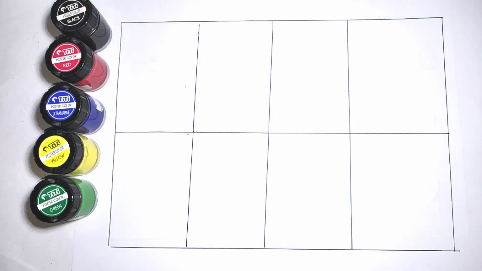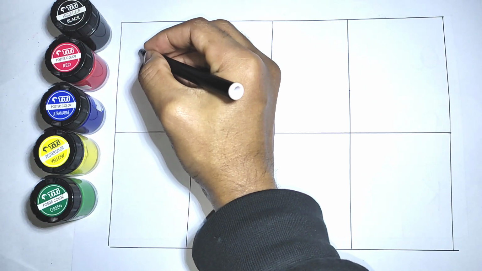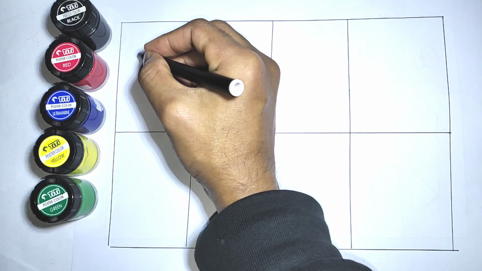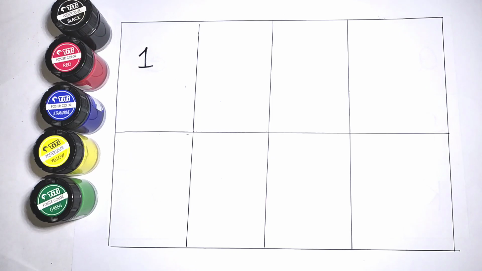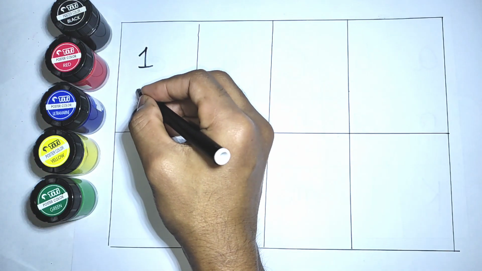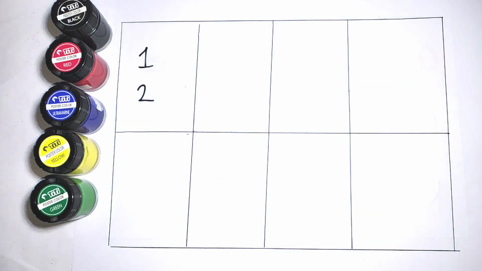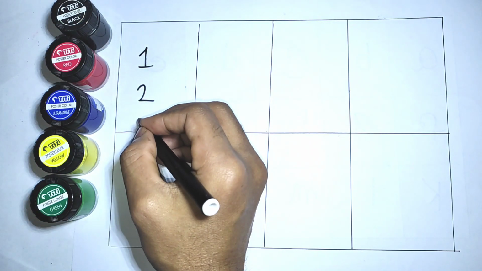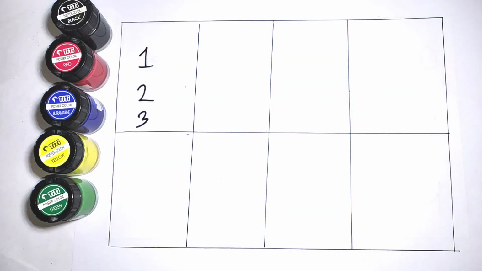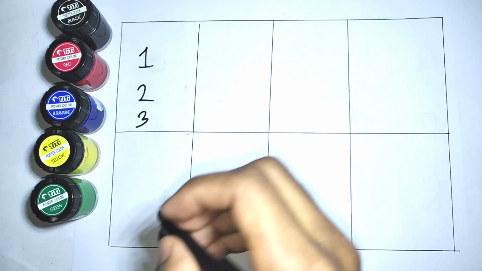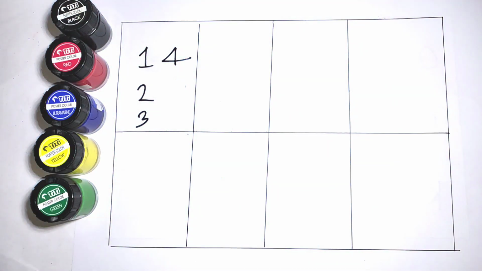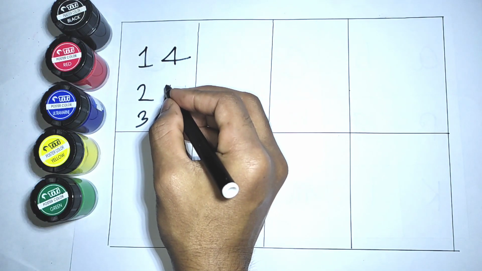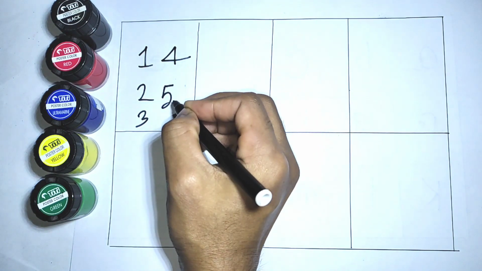First we draw the number of 1. And now we use black color. O-N-E, 1. Kids, the next one is 2. T-W-O, 2. And now we draw the number of 3. T-H-R-E-E, 3. The next one is 4. F-O-U-R, 4. Now we draw 5.